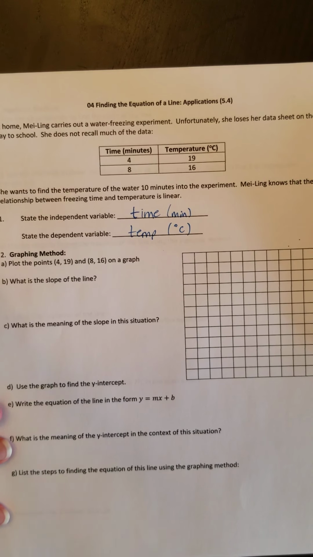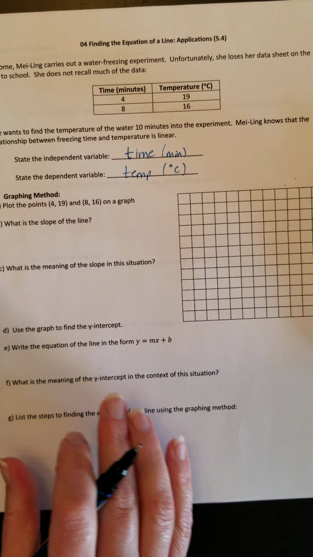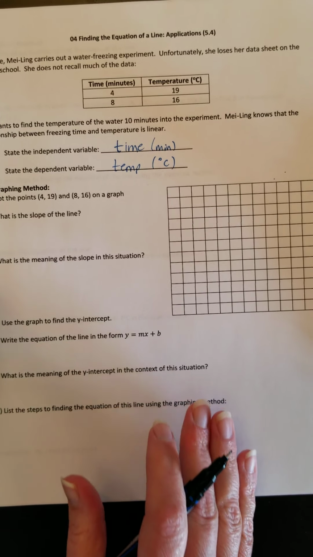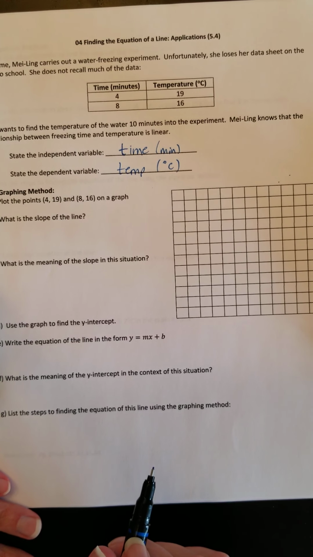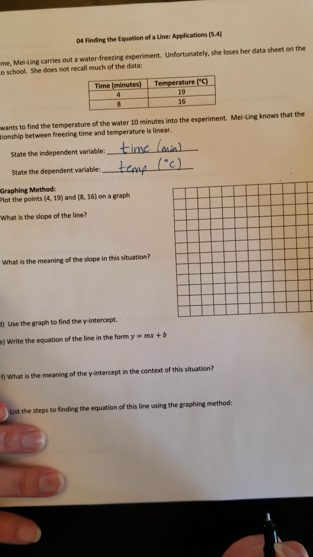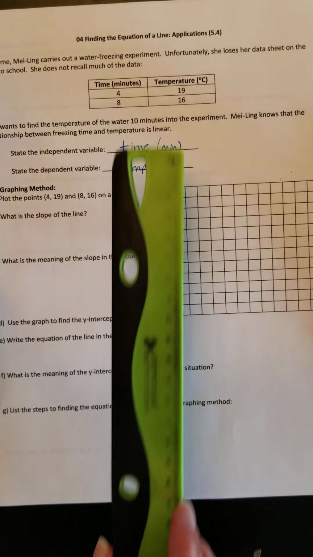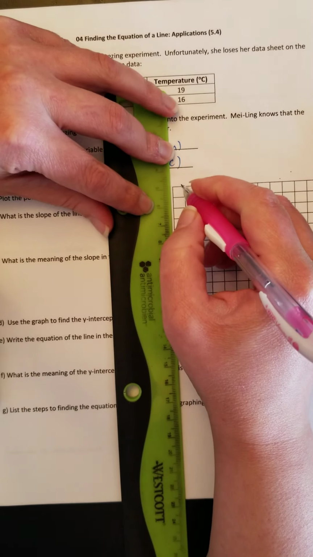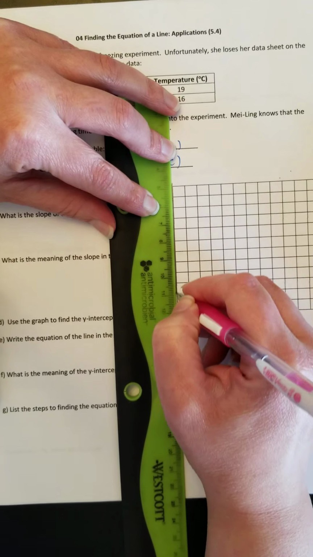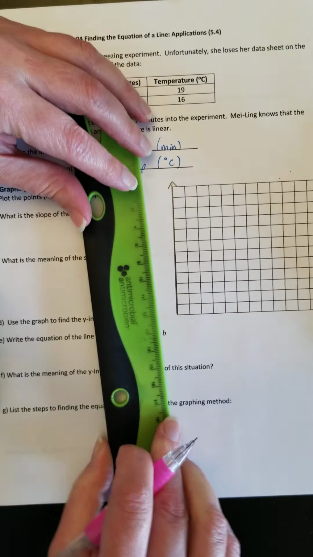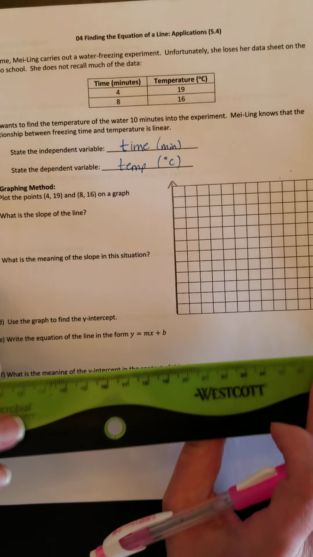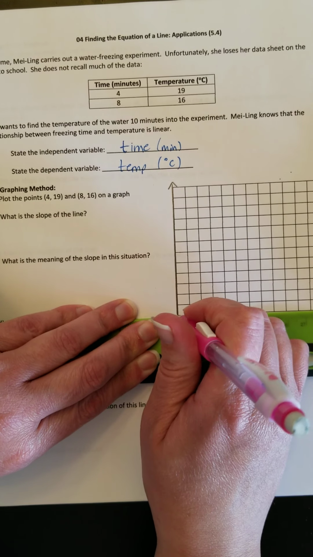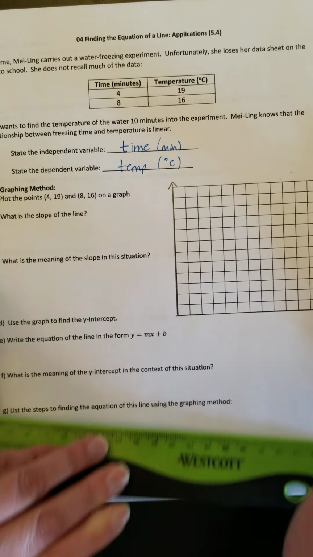So the first method for looking at how to find the equation of this line, of this relationship, is by looking at a graph. It says, plot the points (4, 19) and (8, 16) on a graph. If I was going to graph this, it's a good chance to review some of the important skills with graphing that we did in the last unit. So I need to label my axes. I'm going to use a ruler, and I need to have a title. I need to talk about my scale.